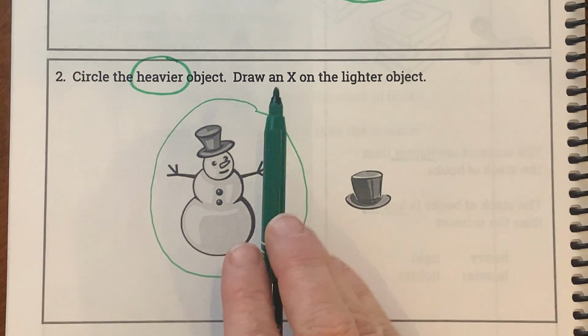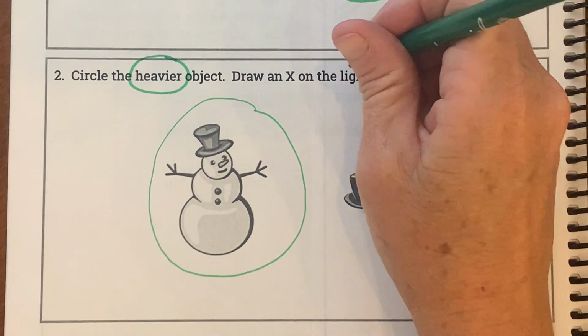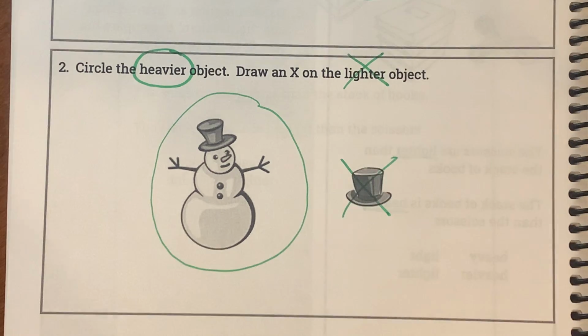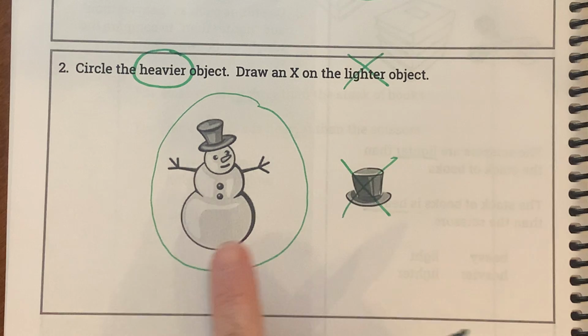Our last direction says, draw an X on the lighter object. The lighter object would be the hat. So we can say the hat is lighter than the snowman.